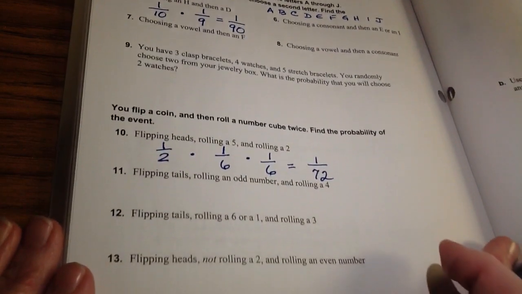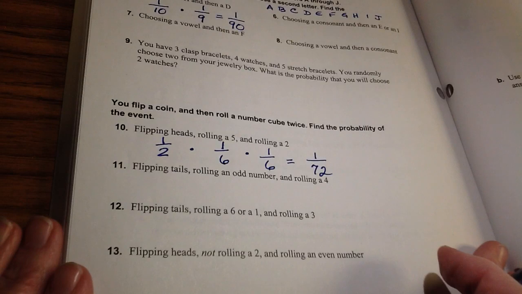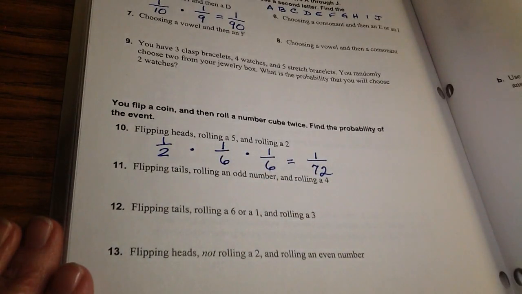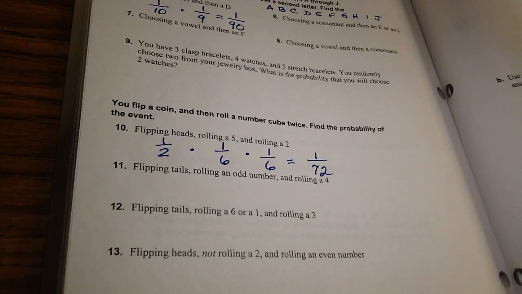Then you just have to think through the rest of these. Figure out what the chance is of getting the number and then multiply them across. Okay, I'm going to stop there and go to the next video.